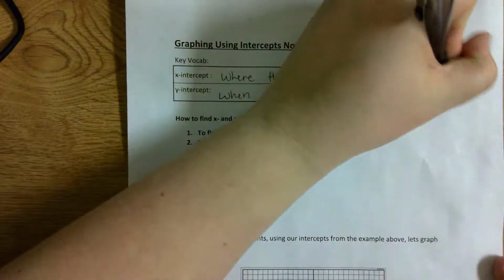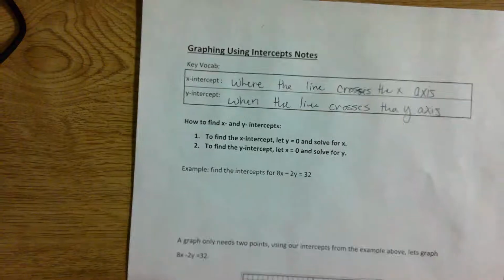Please write neater than me because I can barely read my own handwriting. That does not look like the.